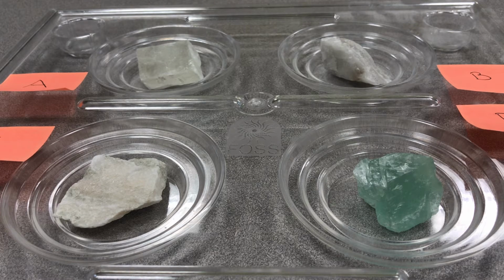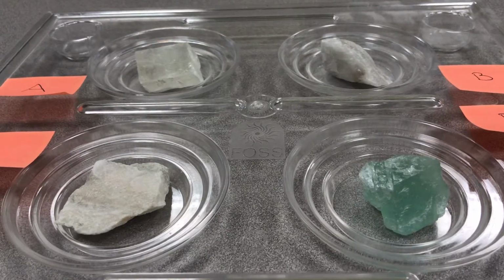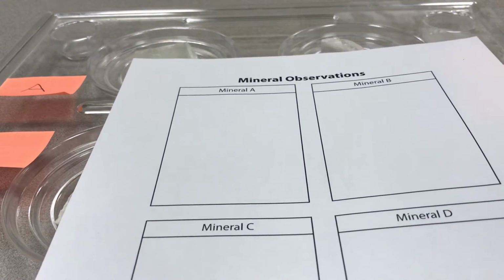Today, as part of our mineral hardness investigation, we are going to look at several minerals and observe them closely. Each one has a label of A, B, C, or D. We're going to look at them closely and discuss what we observe. You should record your findings on the mineral observations chart.